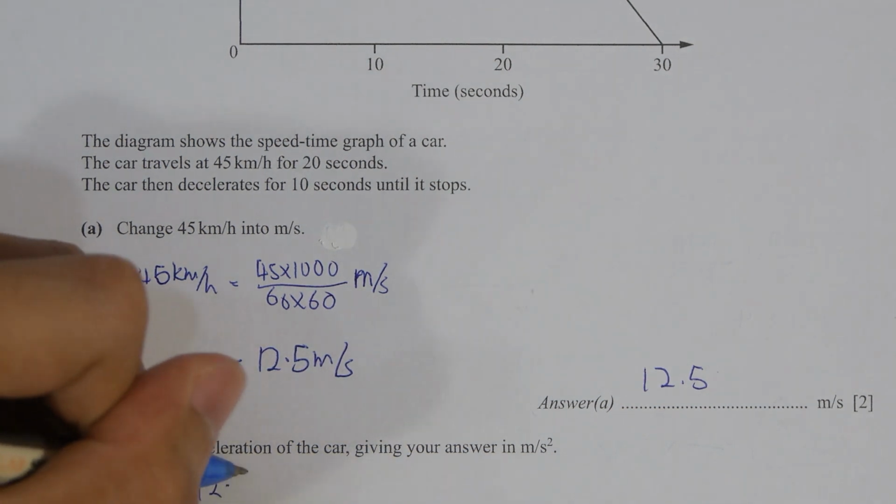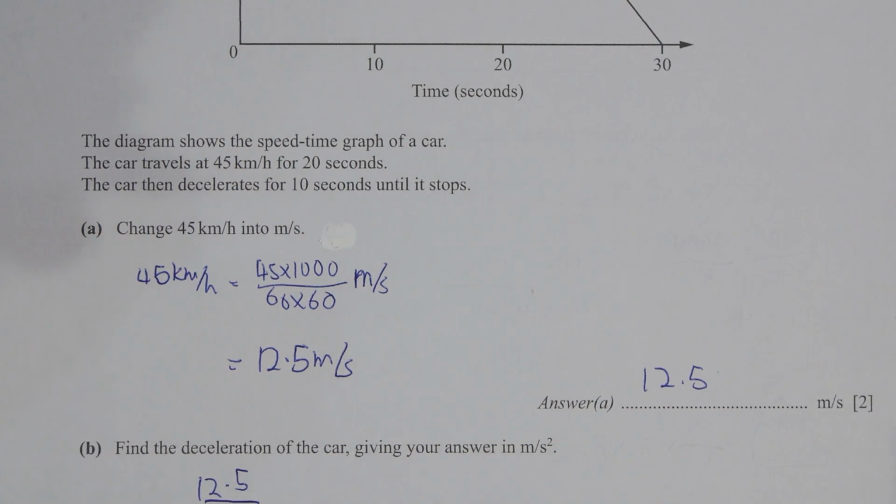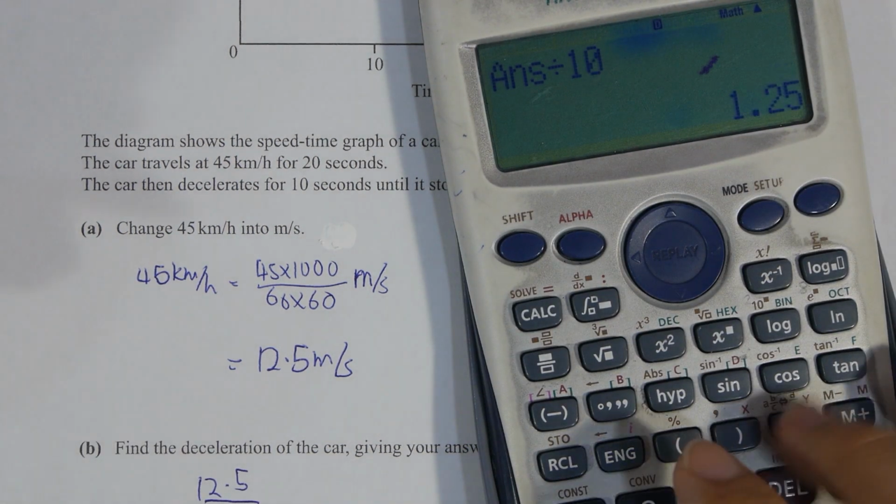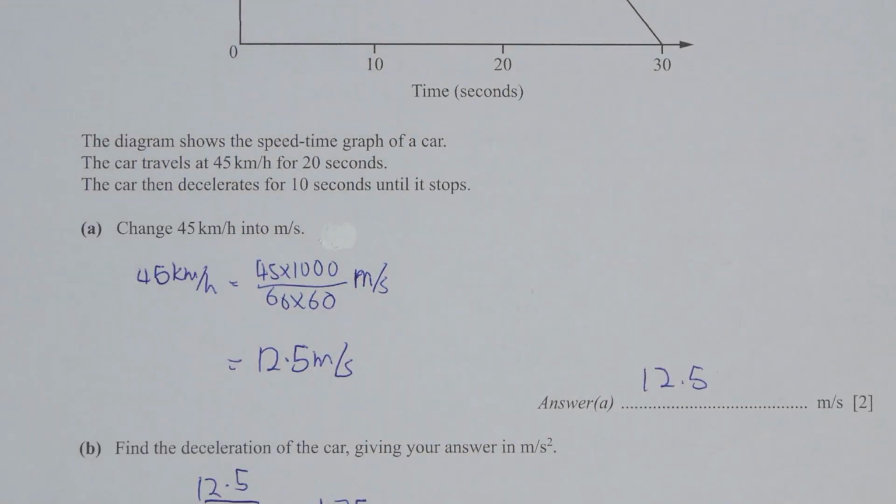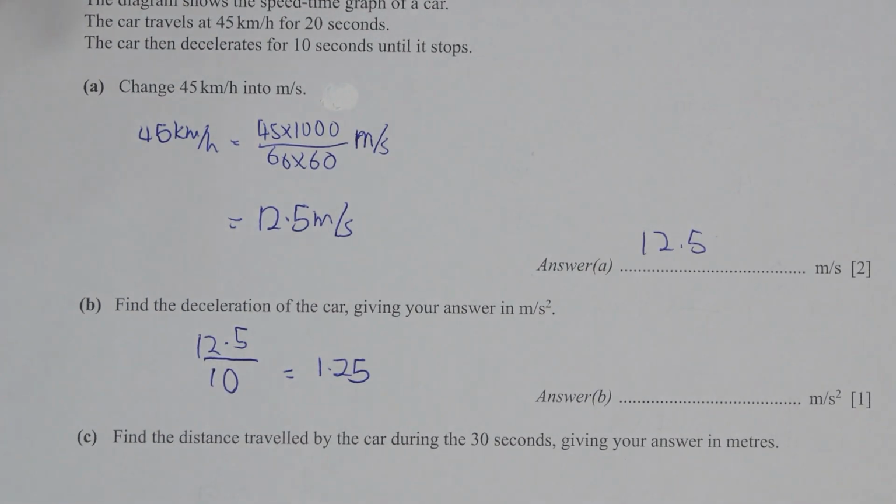Whereby for part B, find the deceleration, so 12.5 divided by 10 seconds, then you get 1.25 meter per second squared.